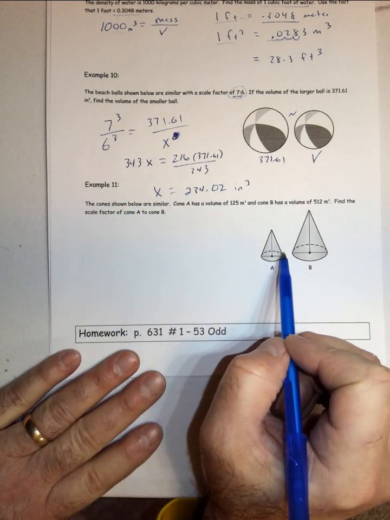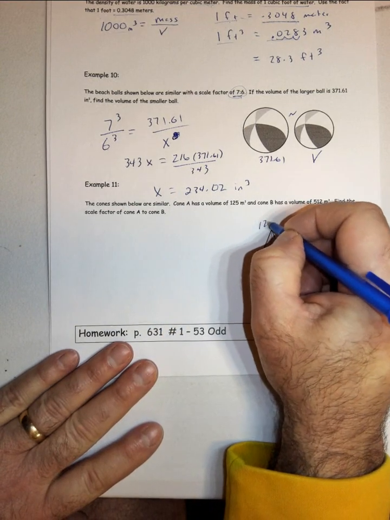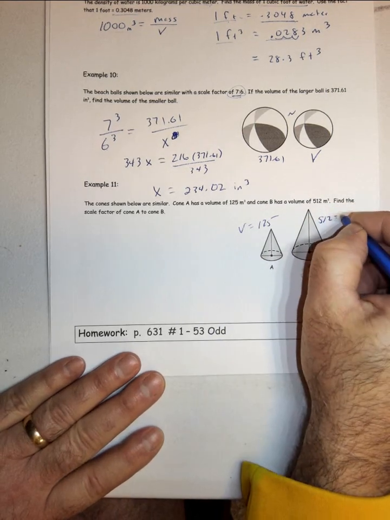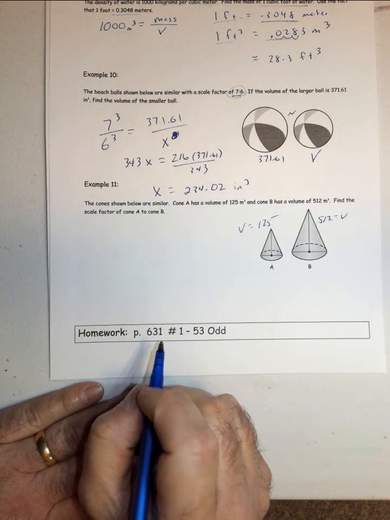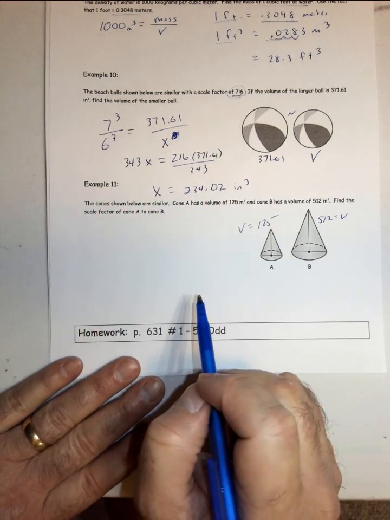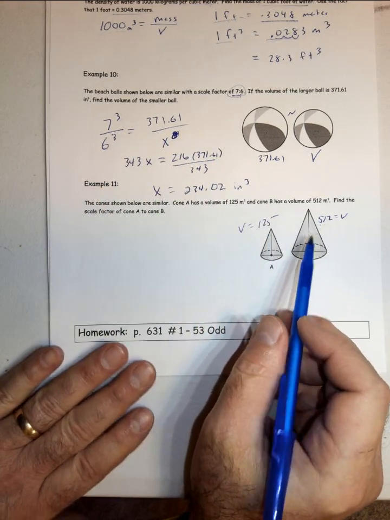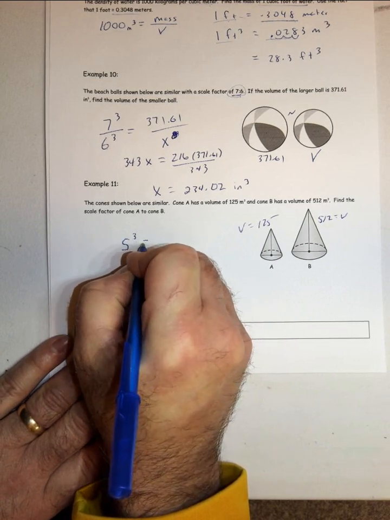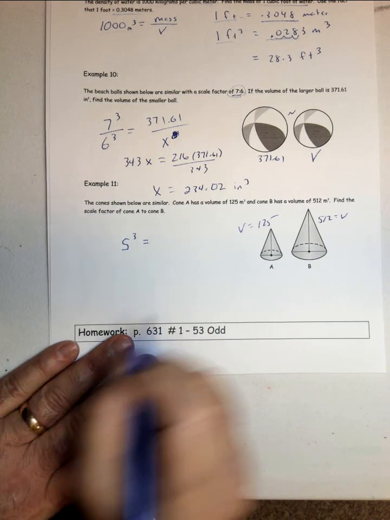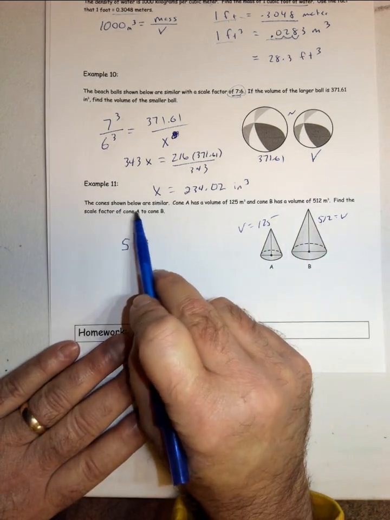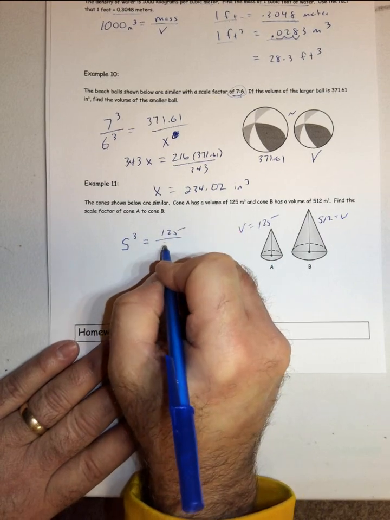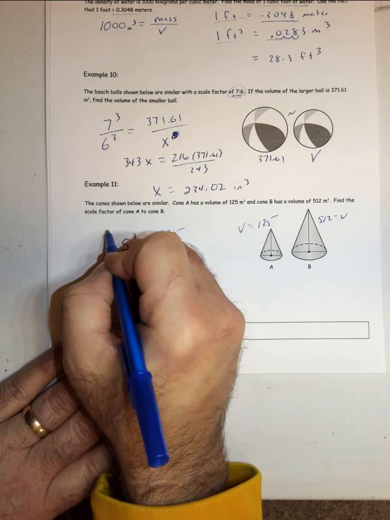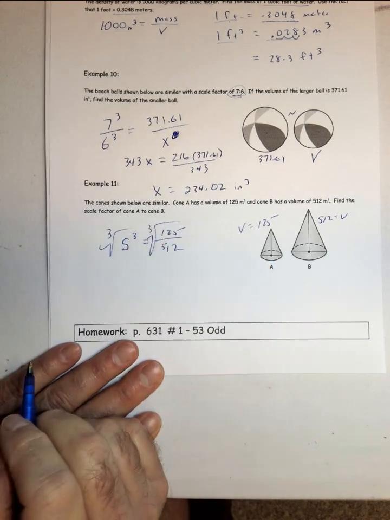The 2 cones are similar. Cone A has a volume of 125. And cone B has a volume of 512. Find the scale factor. So the scale factor, then we would have to cube the scale factor to get to the ratio of the volumes. So the scale factor, let's call that S, which means S cubed has to equal A to B, so 125 over 512, which means to find S, or the actual scale factor, we need the cube root.